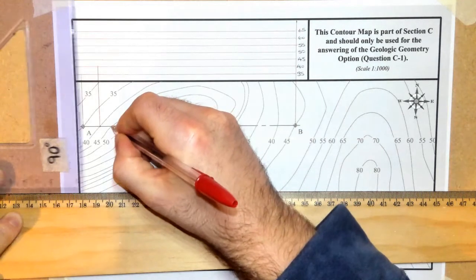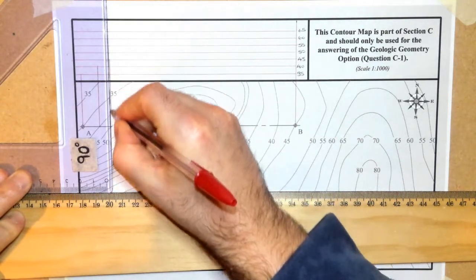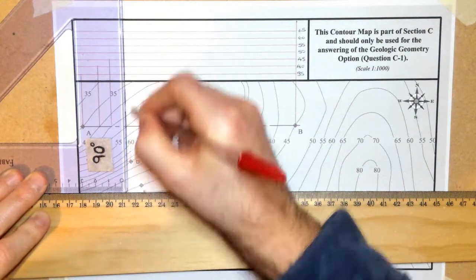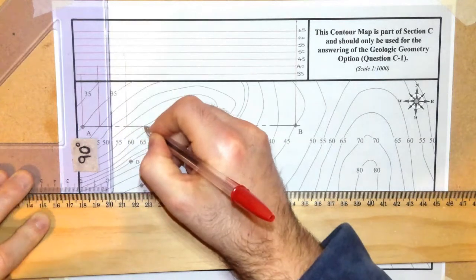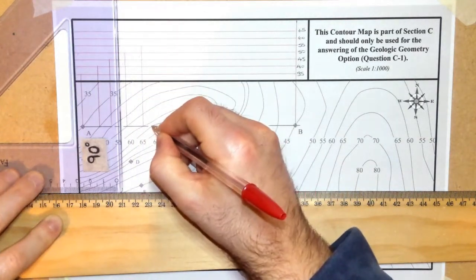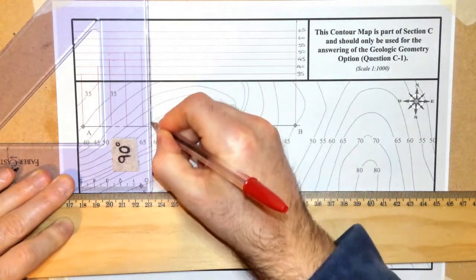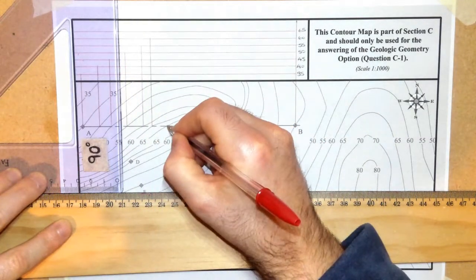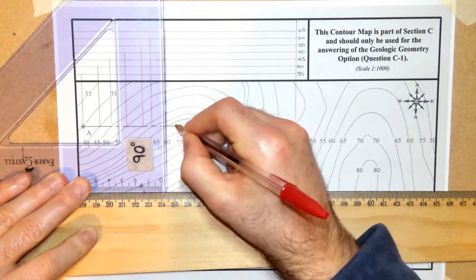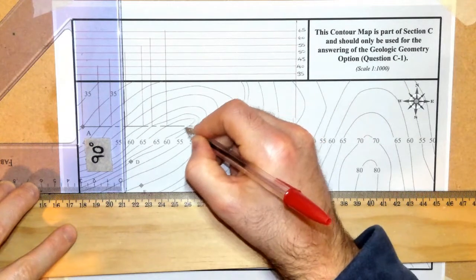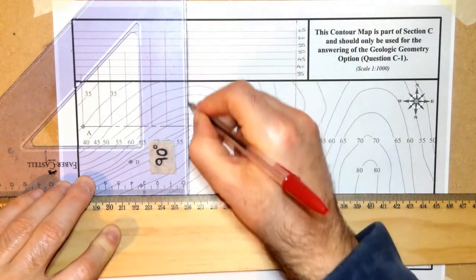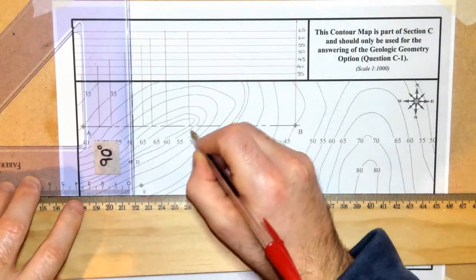Then the next one's at 45. Next one's at 50. Then we have 55. Then I have 60. Then I have 65. And followed around, you can see it's 65, but it's 65 again here, before we go back down to 60.